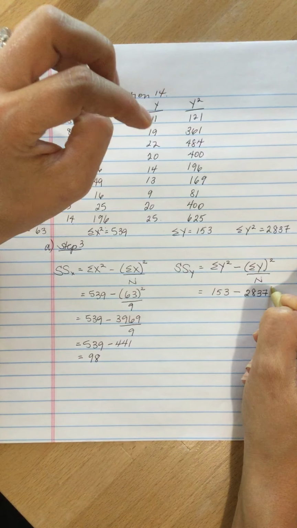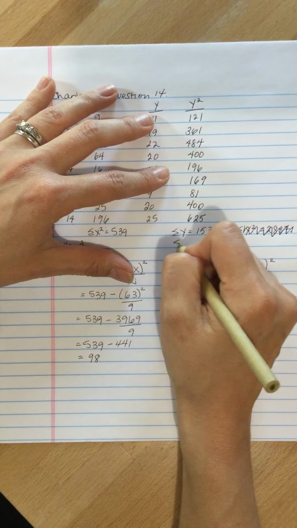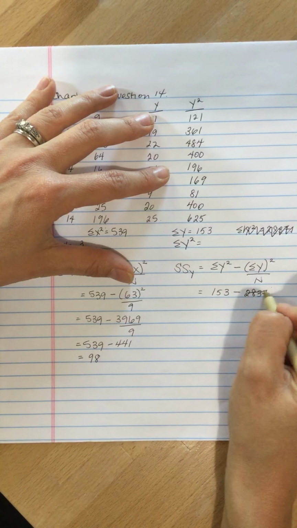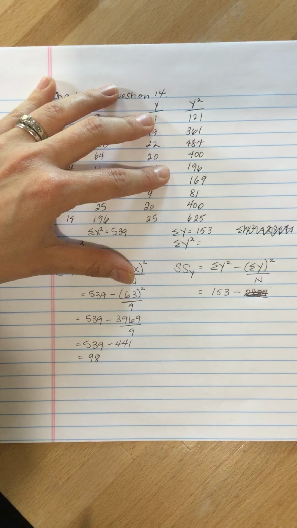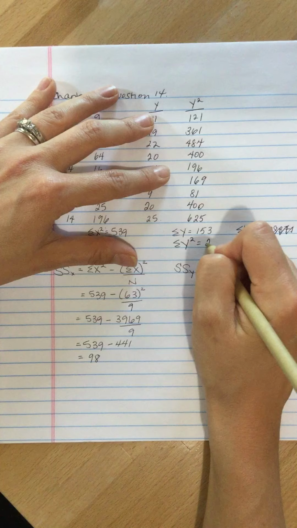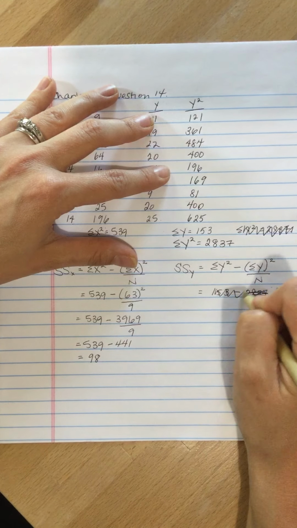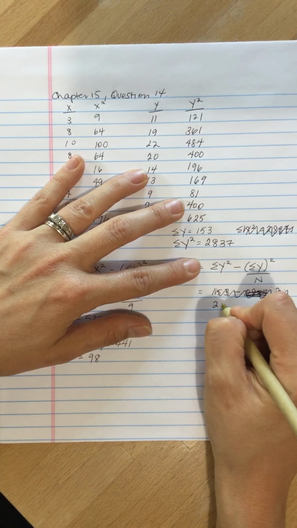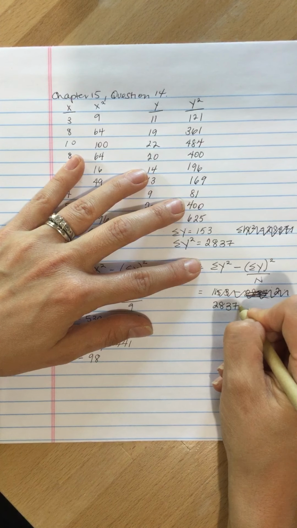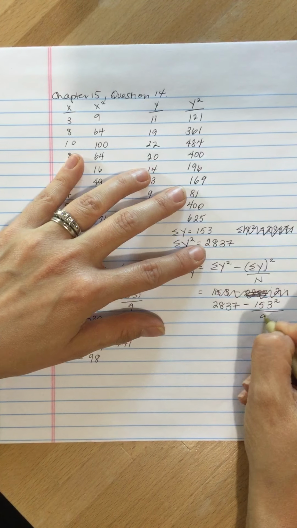squared. There's something wrong there. Ah, yes, that's not this. Sum of y squared, sorry, my notes are messy. Keep your notes tidy. Nope, that was right. Still keep your notes tidy. What I've done here is I've mixed up the sum of y and the sum of y squared. So what I need is actually 2,837 subtract 153 squared divided by 9.